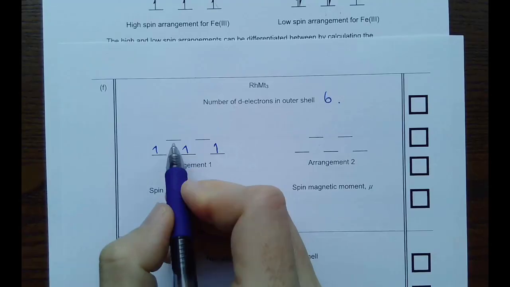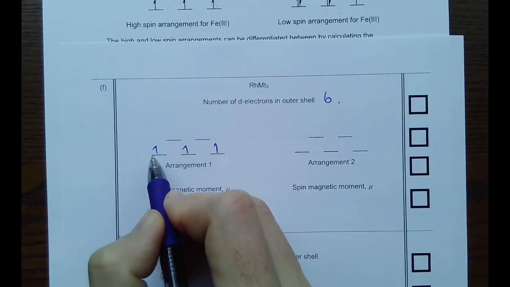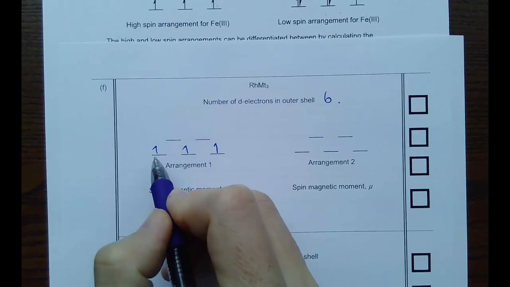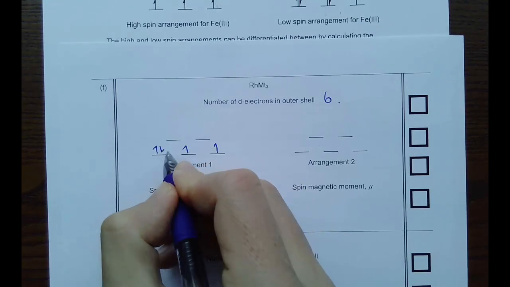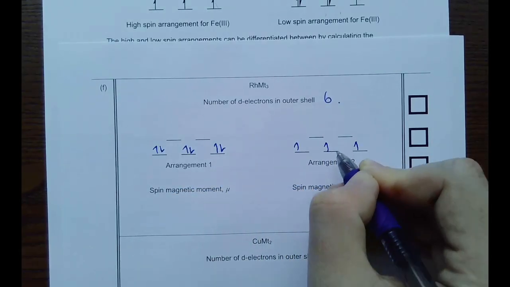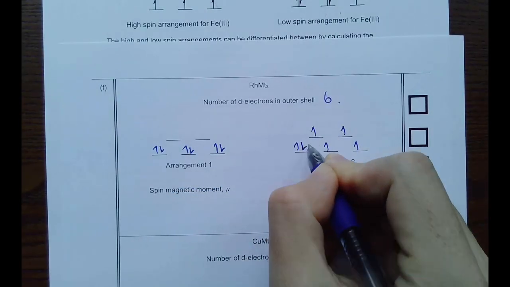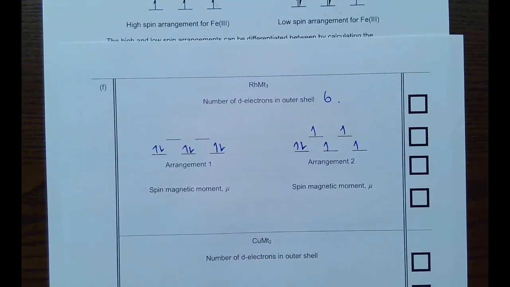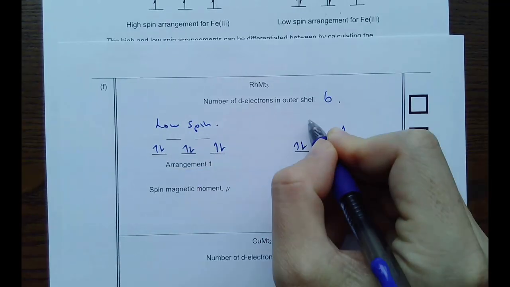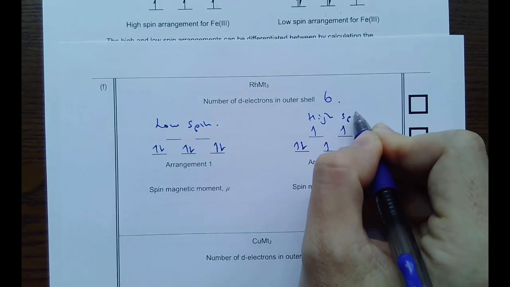And then I can either go 1, 2, 3, 4, 5, 6, or I can go 1, 2, 3, 4, 5, 6. So let me show you how those look. There's that option, or I go 1, 2, 3, 4, 5, 6, like that. Okay, so this is my low spin, this is my high spin.